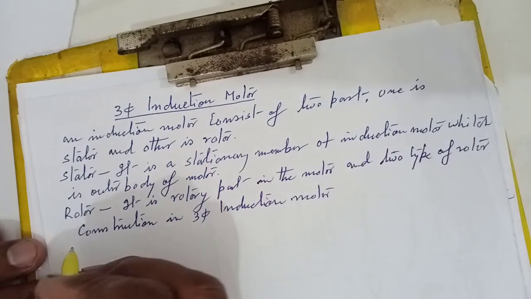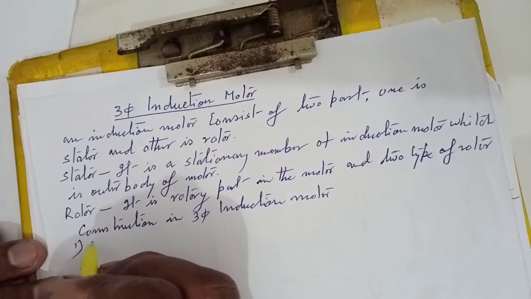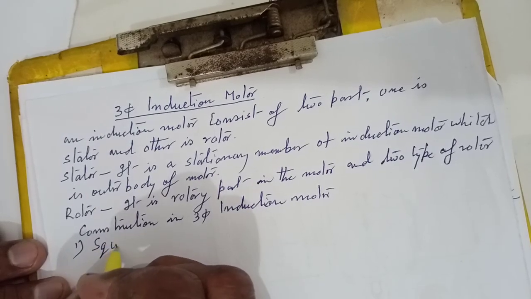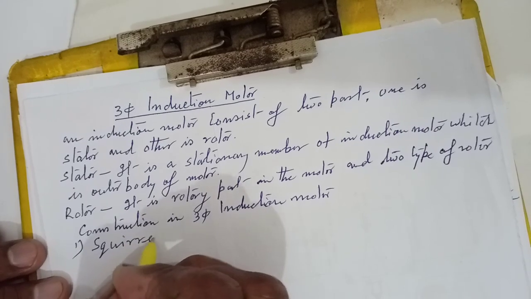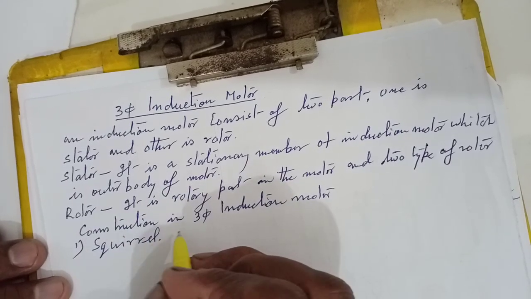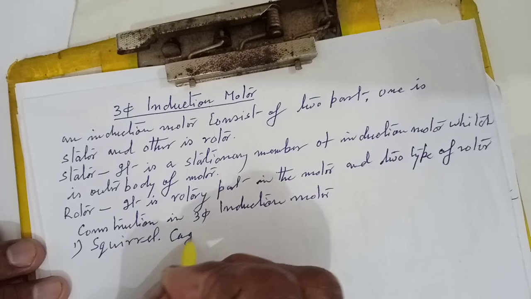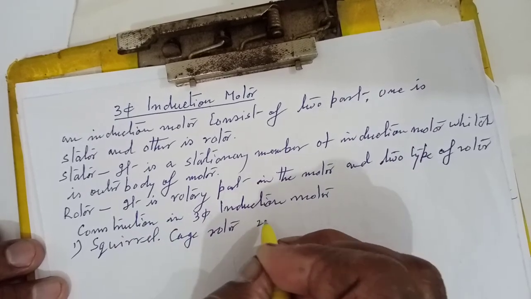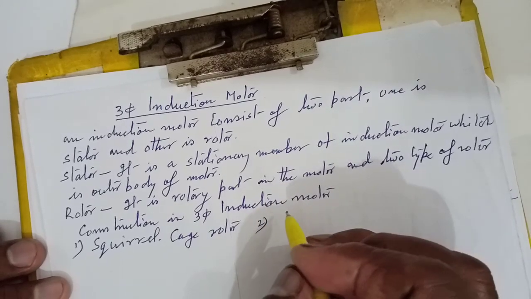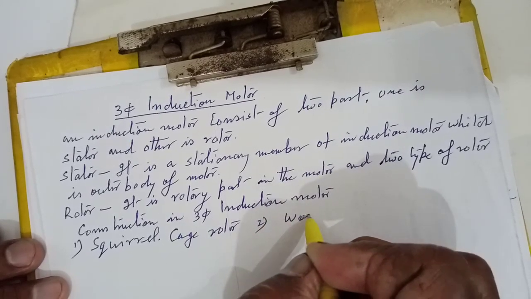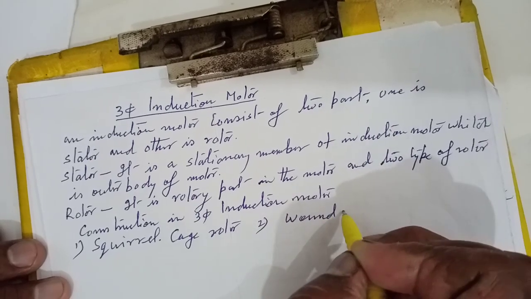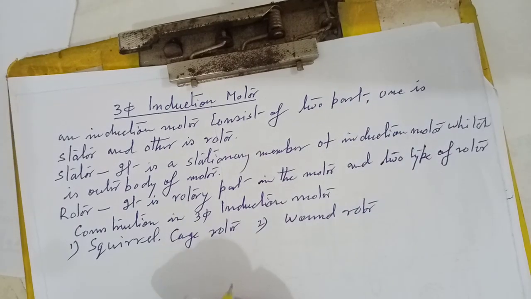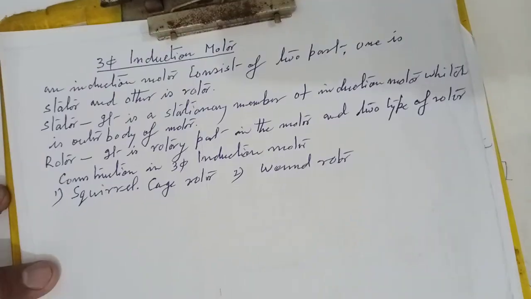One is squirrel cage rotor type, and second is wound rotor type.